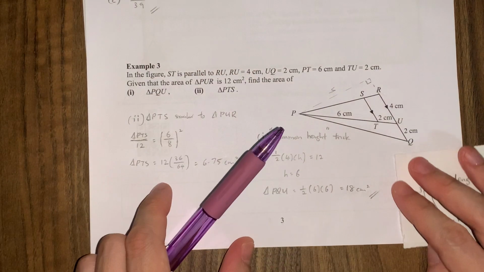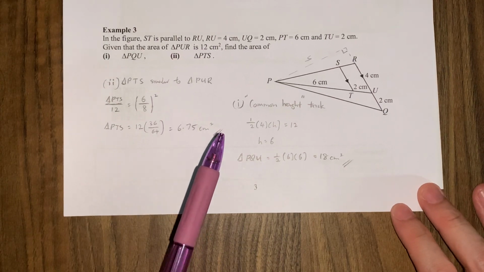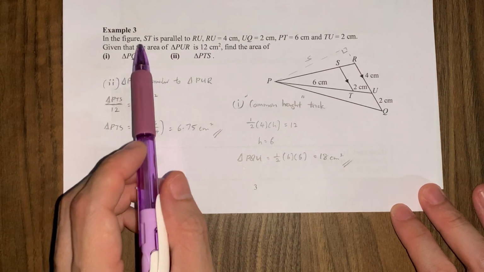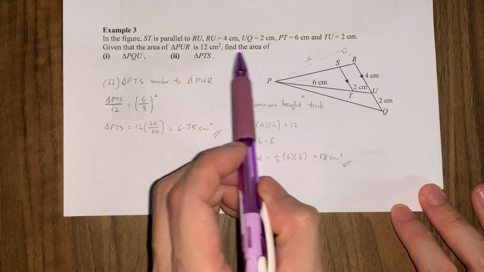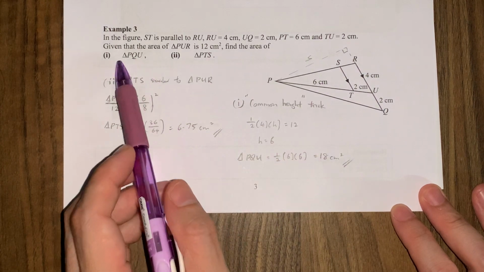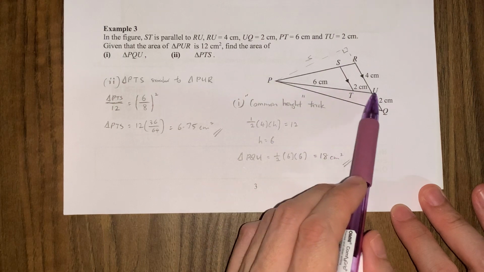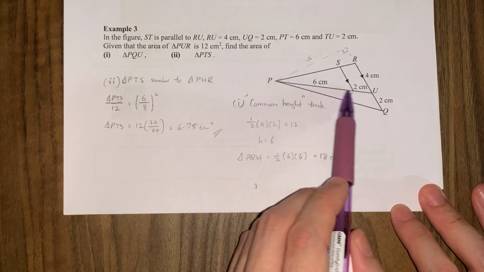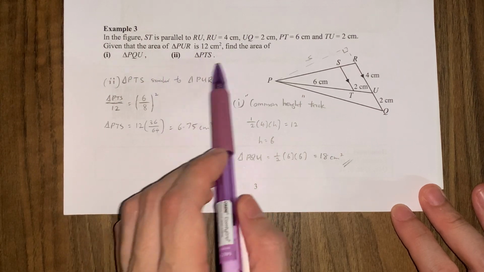Okay, now let me do one so-called difficult example. This is considered pretty difficult. So I have this figure, parallel lines, these two. I have the 4 and the 2 and the 6, so all the numbers are here. And then I'm given that this area PUR is 12. So PUR is this one, this big triangle here. This is 12. And I'm supposed to find these two things. So let me find this first.